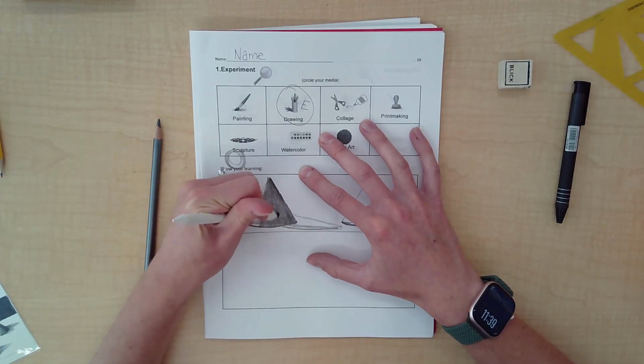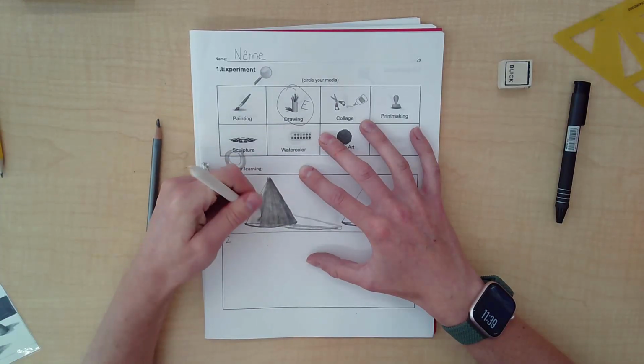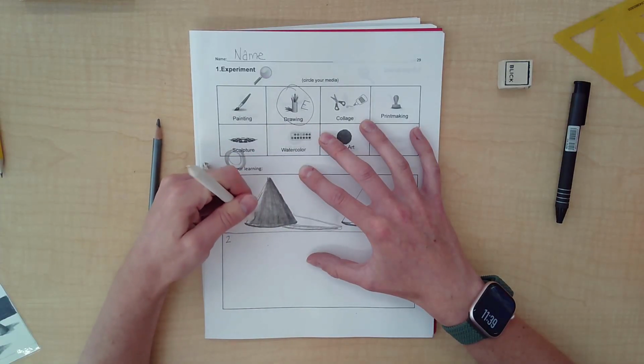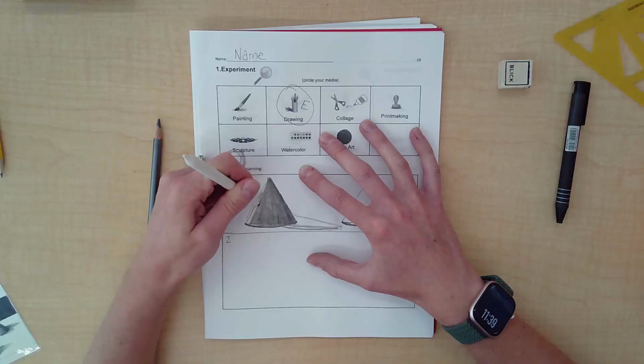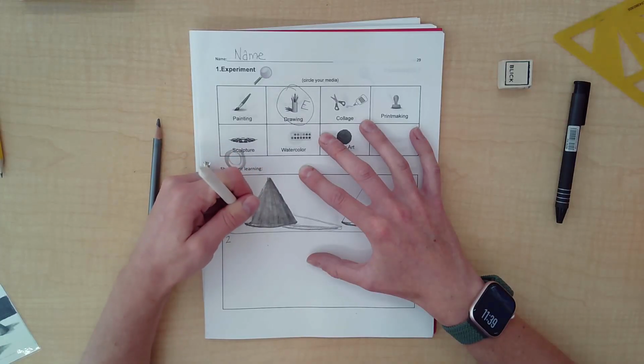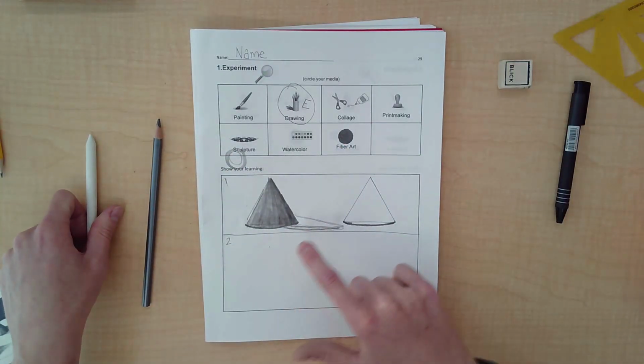So you can go up and down, back and forth, but that's going to create that. And the less pressure I use, the less there is. So again, we want to get to that light to dark for the white. Now, again, I could do a lot better here.